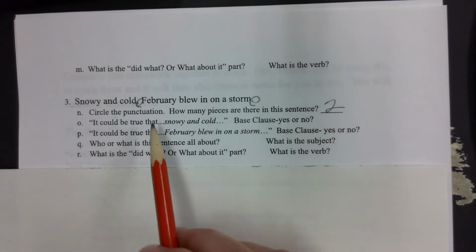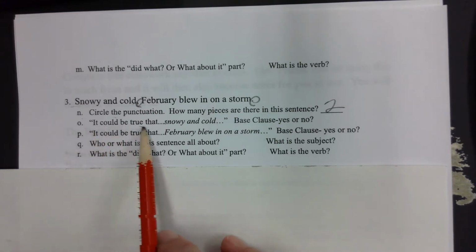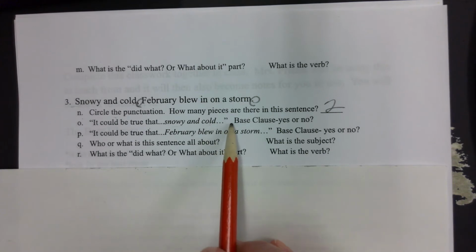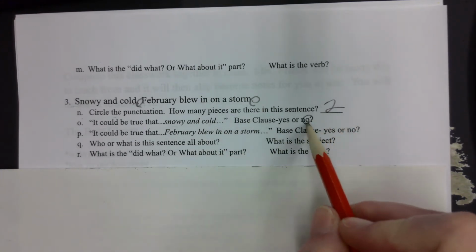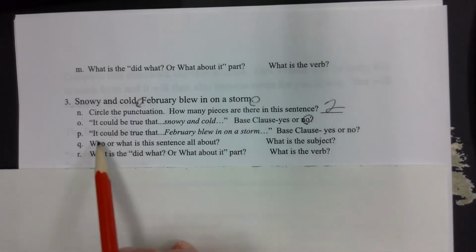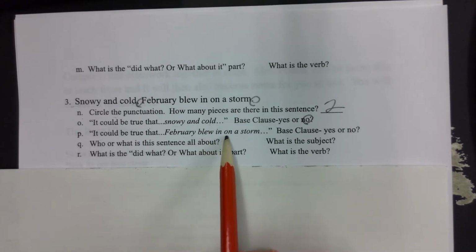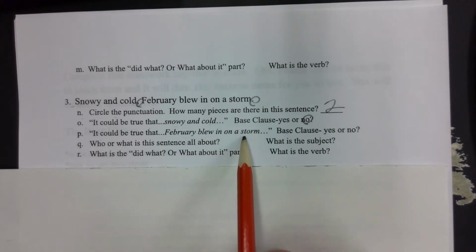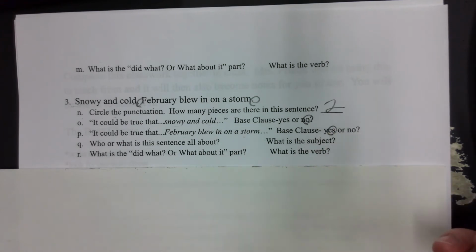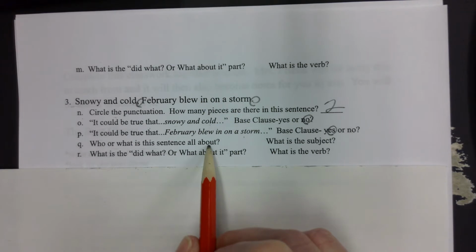All right, which one is the base clause? Give it the it could be true that test. It could be true that snowy and cold. Is that a base clause? Nope, does not make sense. It is not complete. Try the next one. It could be true that February blew in on a storm. Is that the base clause? Yes, that sounds complete.